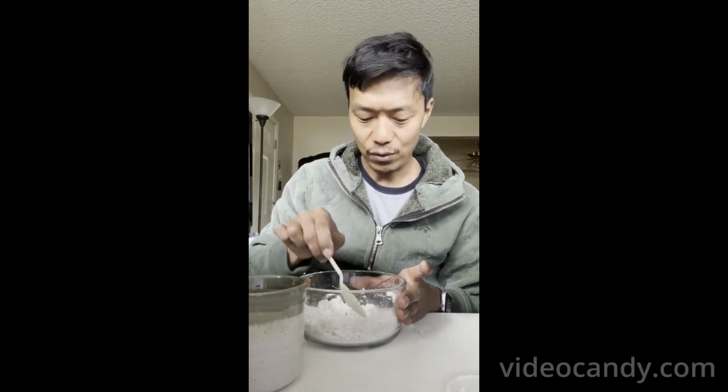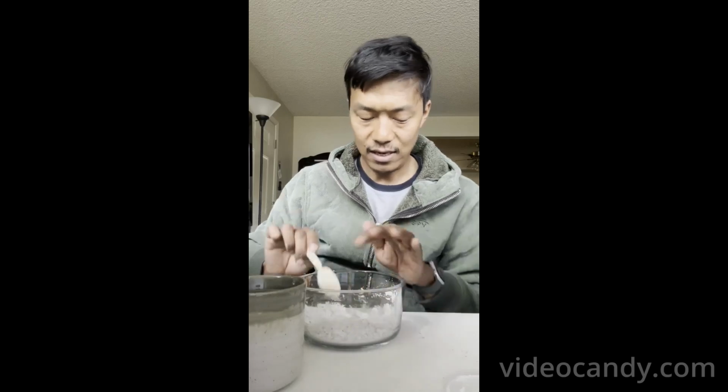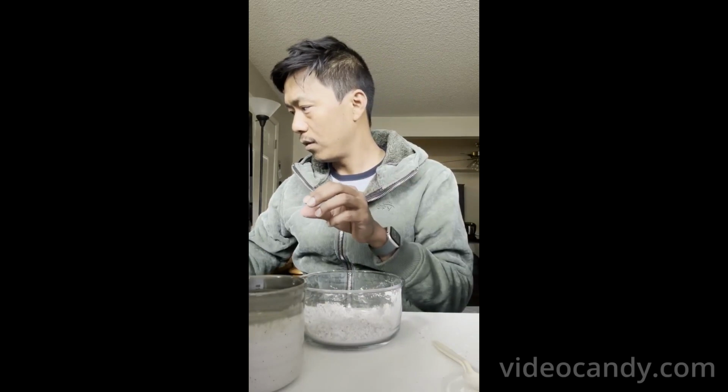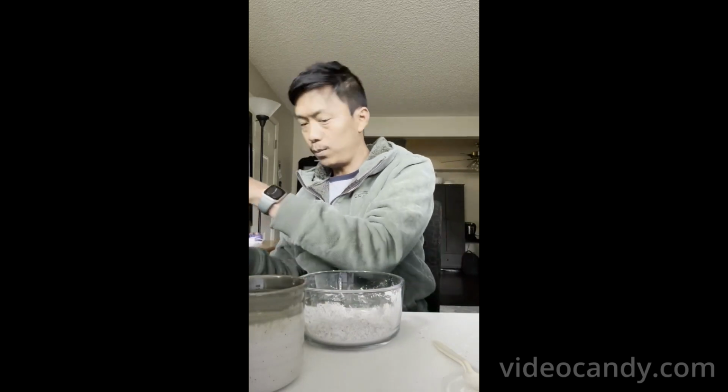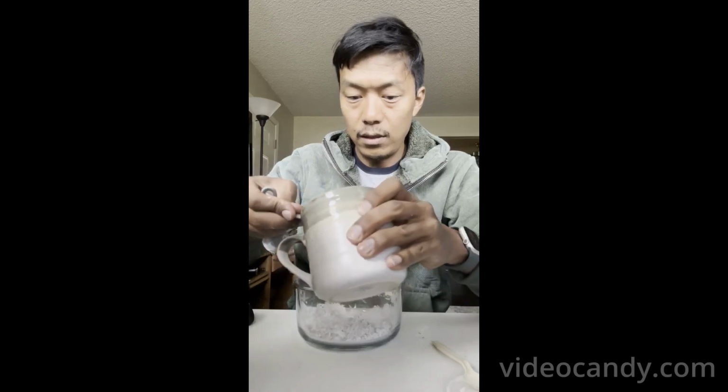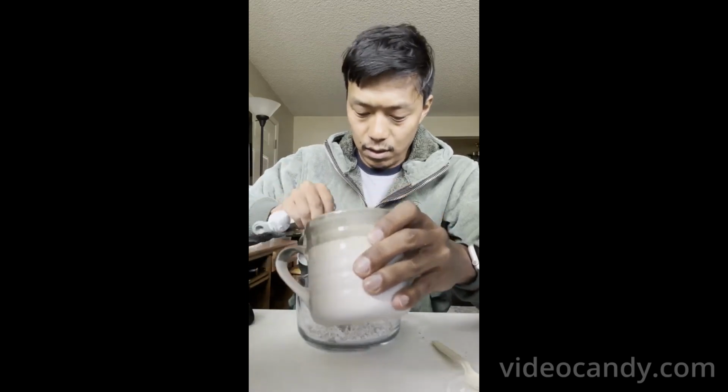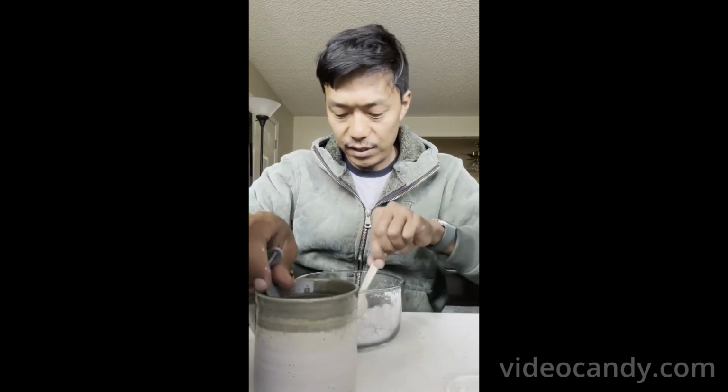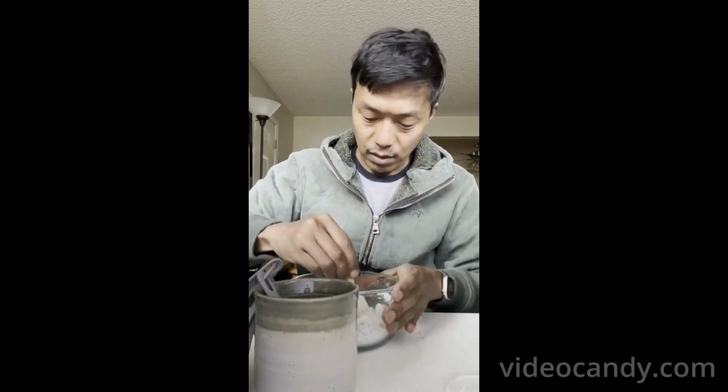Now I'm going to pour this water here with my teaspoon. I'm adding slowly and mixing it properly.